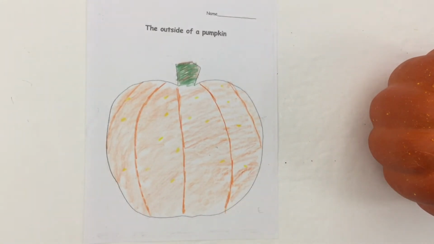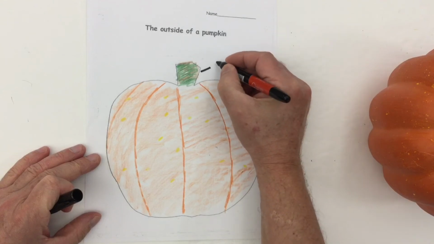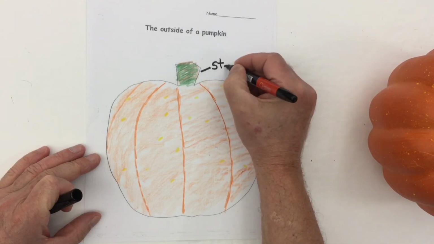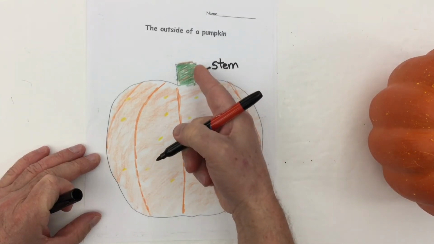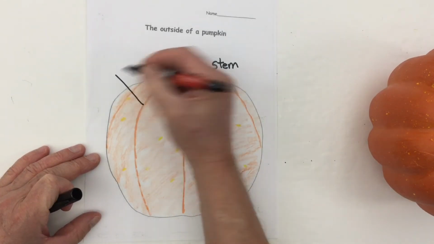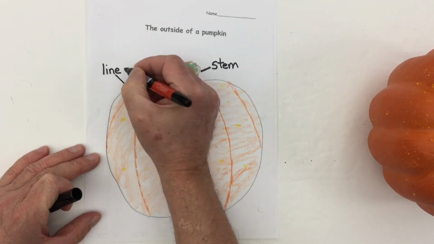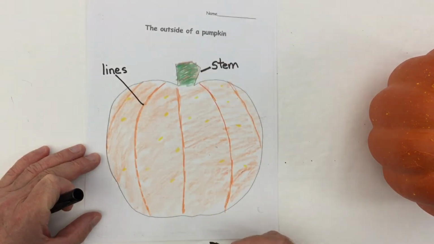What I want to do is label it. So I'm going to use the scientific names. I'm going to draw a little line here and label that part of the pumpkin as saying this is the stem. The stem. And I can draw a line going from one of the lines, and I can write that that is the lines on the pumpkin.